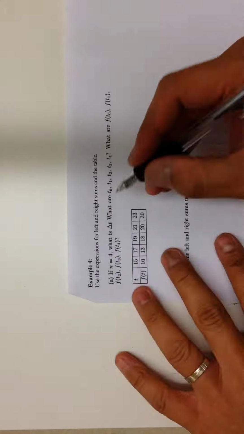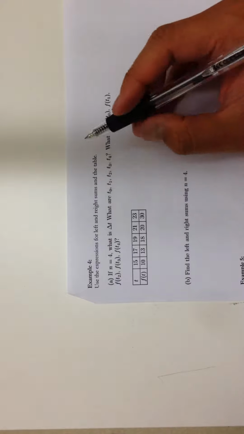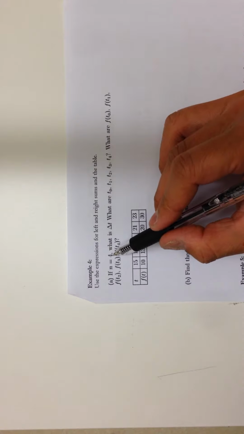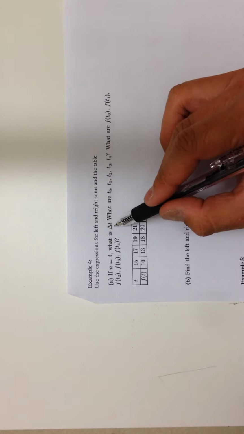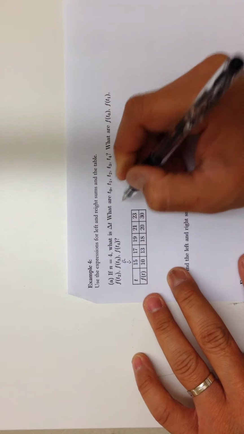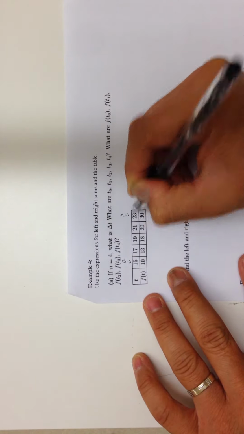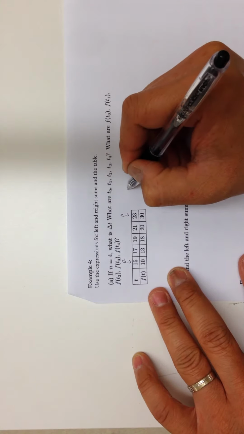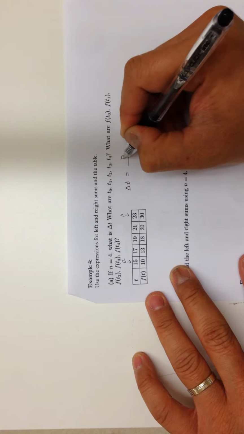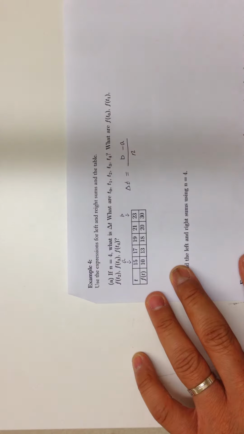Okay, last two problems. Use the expression for the left and right sum and the table to complete the following. So we are given four rectangles. What is the width of each one of those, and what are these values? So what we do is we call this our A value. The first time is your A value, the last time is your B value, and we're just going to use this formula. So the change in the time, or the width of each rectangle, is found by taking B minus A divided by the number of rectangles that we want.